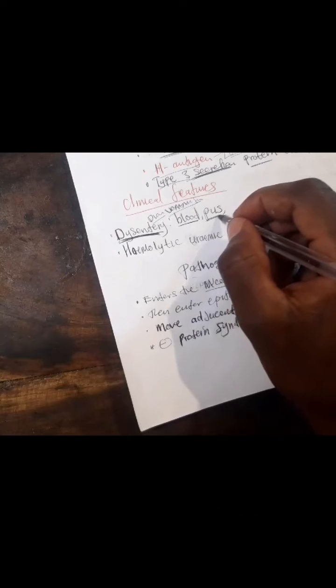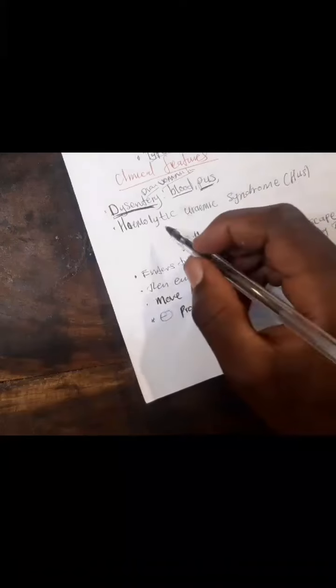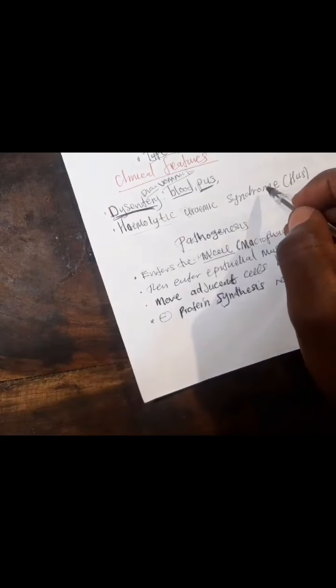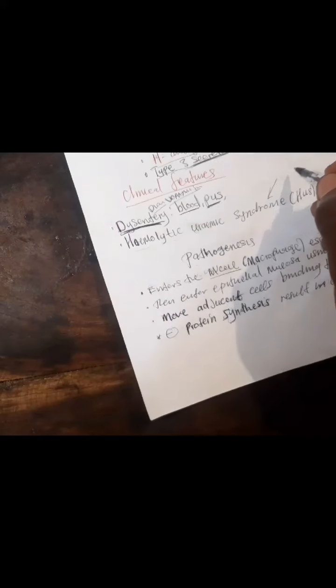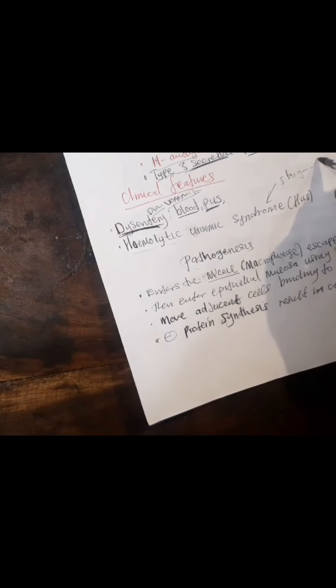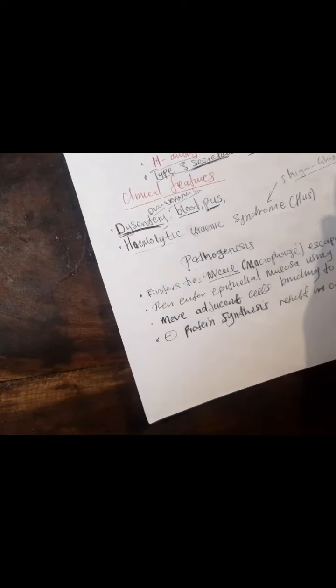Blood in stool, and also pus can be seen in stool. Shigella can also cause hemolytic uremic syndrome, which can result when the Shigella toxin goes to the glomerular cells of the kidney.